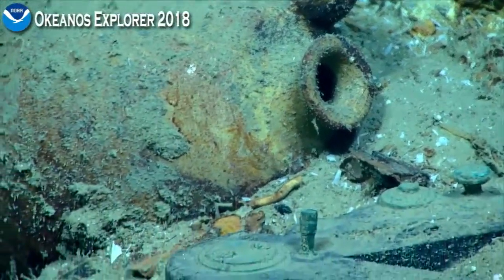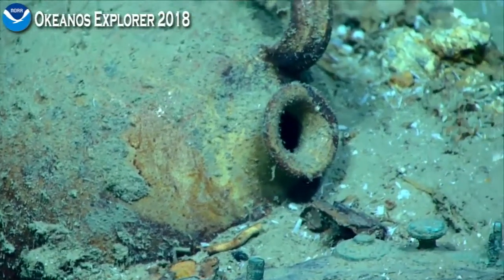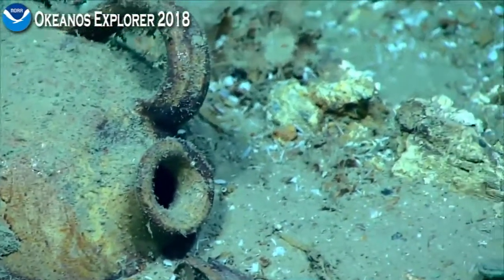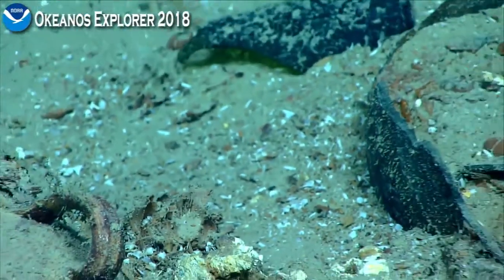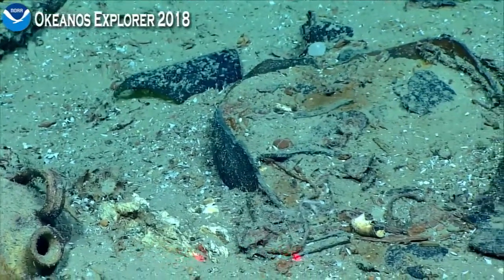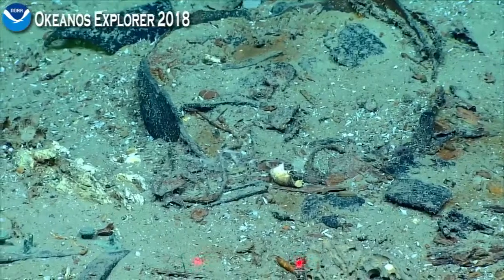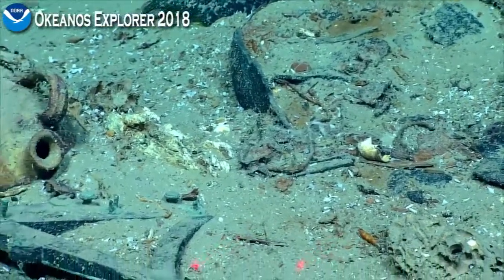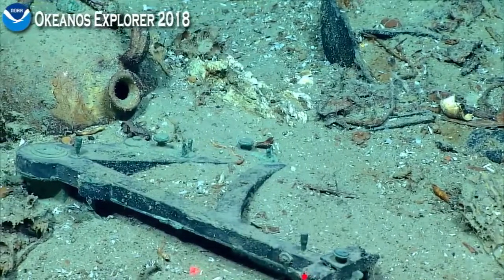At this angle, the round thing looks less like a compass and more like a cauldron, because that's looking more like iron, perhaps. Let's come out a little bit, Ron. Could be lead, though. Nice.